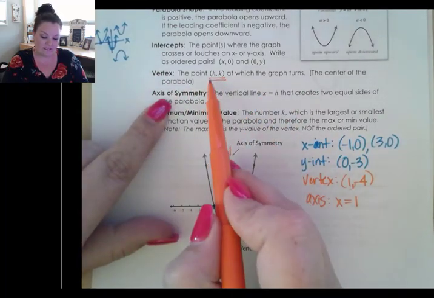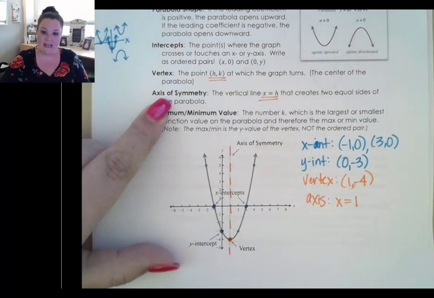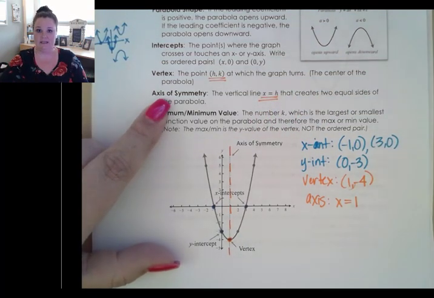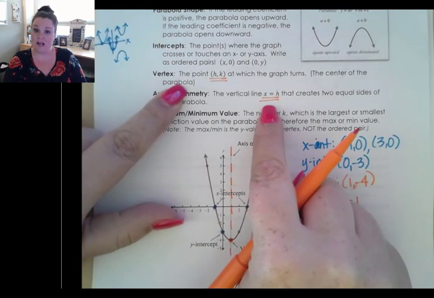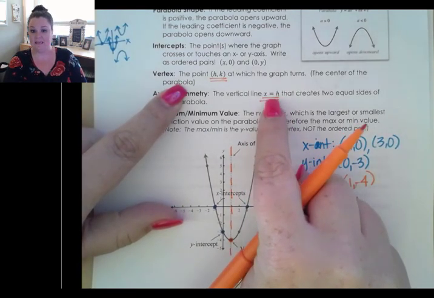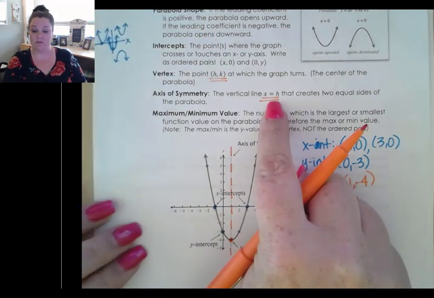So that's what this is saying up here. If we have a vertex point (h, k), then the vertical line x equals h is going to be the line that cuts it down the middle. Okay, so if we know our vertex point, we should also know our axis of symmetry, because it will always be x equals whatever that h value is of our vertex.